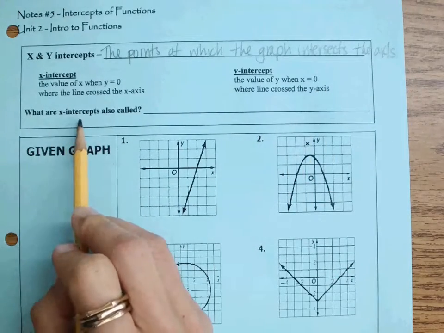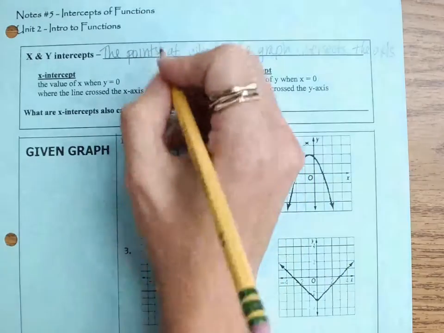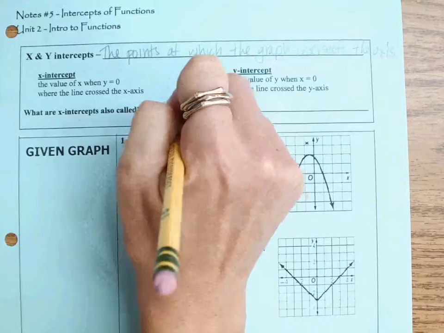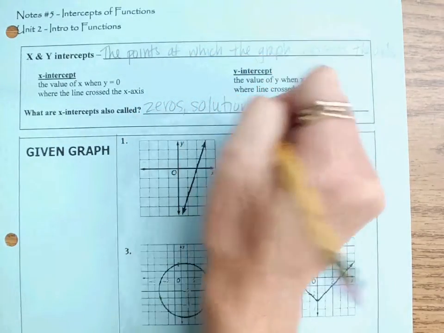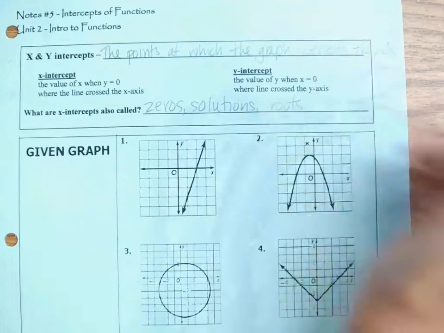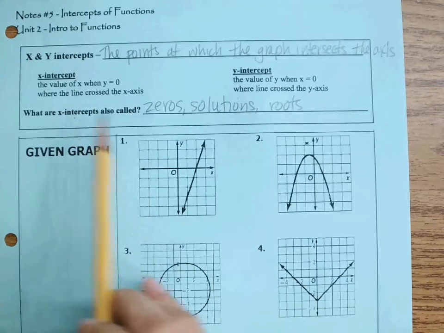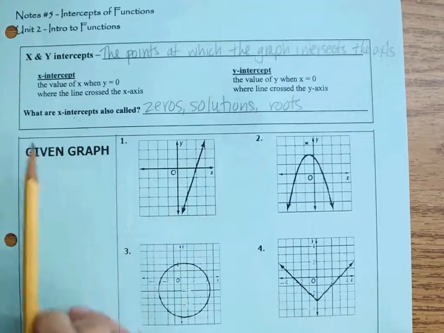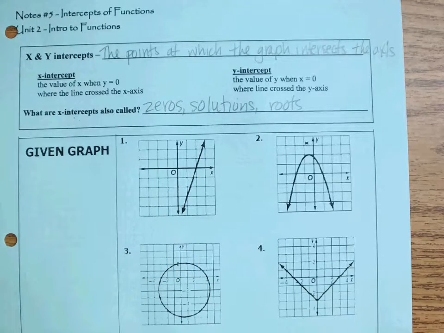Now, x-intercepts have many names, okay? So they can also be called zeros, solutions, and roots. Again, not to make anything more confusing than it needs to be, the math world decided that x-intercepts have all of these different names. So you'll see it as x-intercept, zeros, solutions, etc. Okay, let's go ahead and get started.